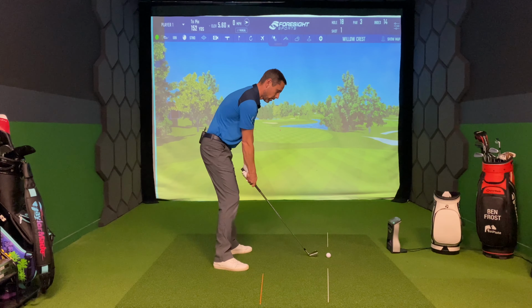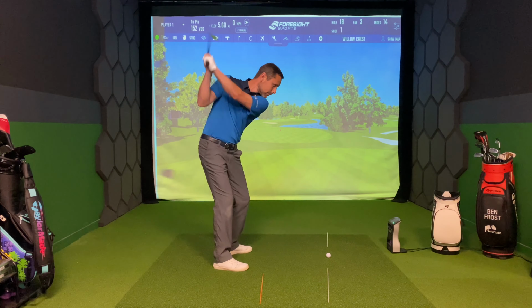So again, smooth, flowing swing, and then speed it up. And when you feel comfortable, hit a shot. The golf ball will tell you whether you're doing it enough and you're hitting a nice little fade, too much and you're missing to the left, or not enough and your ball is still missing to the right.